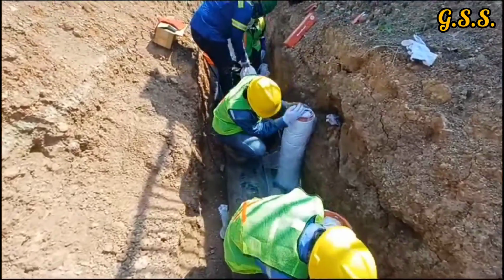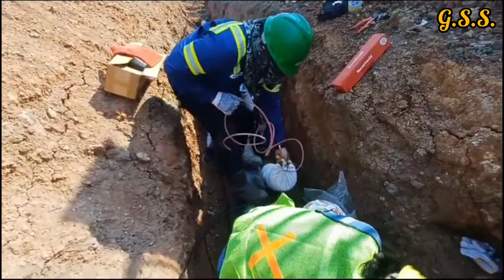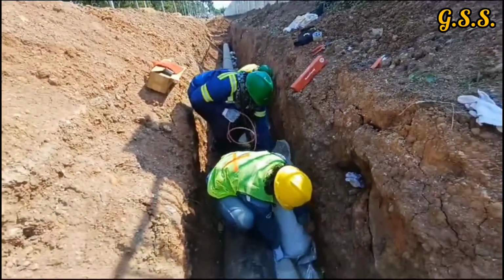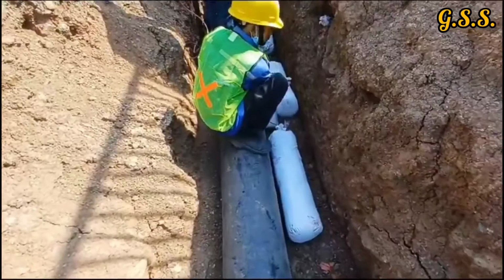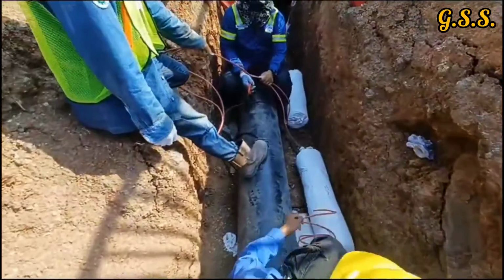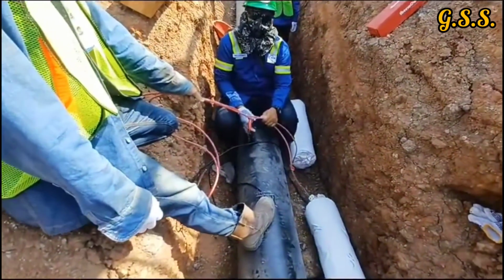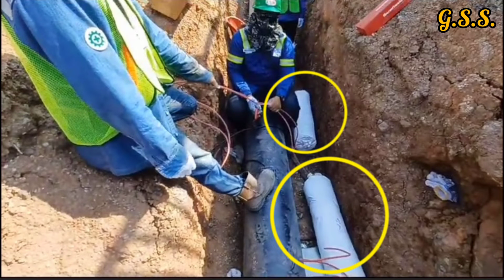This is an installation of a long underground buried pipeline for which a sacrificial anode type cathodic protection system is being provided. At this location, 3 magnesium anodes are being installed. These are the magnesium anodes.